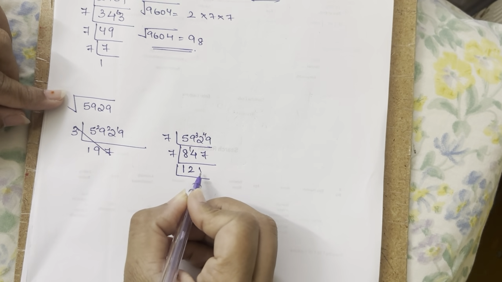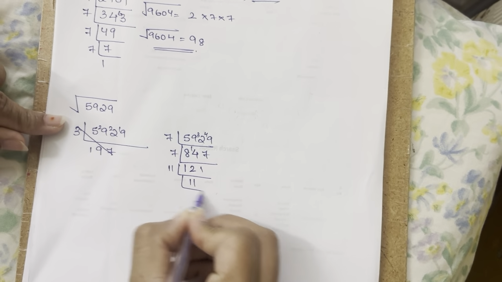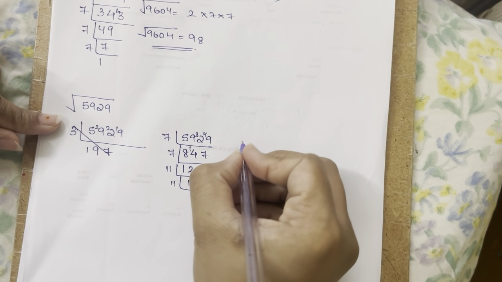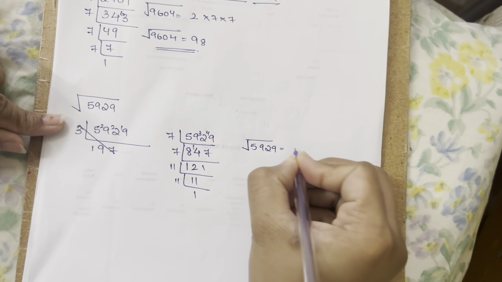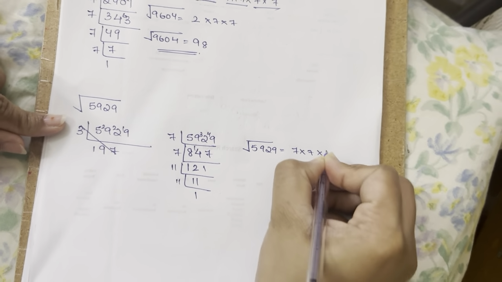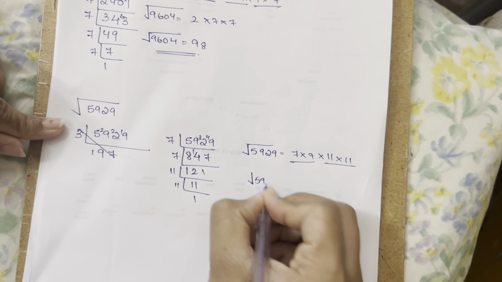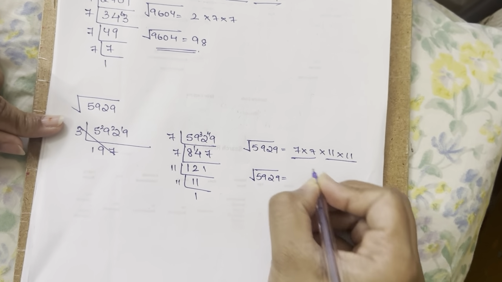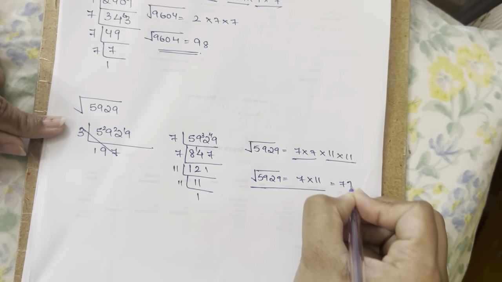I know 121 is a perfect square that goes by 11 times 11. So the root of 5929 can be taken as 7 times 7 times 11 times 11. Then you pair them together, so the root of 5929 can be written as 7 times 11, which is equal to 77.